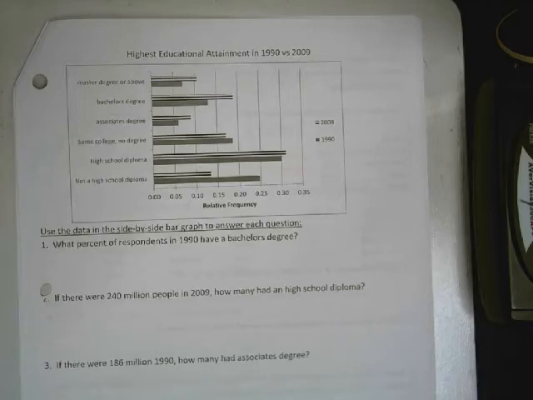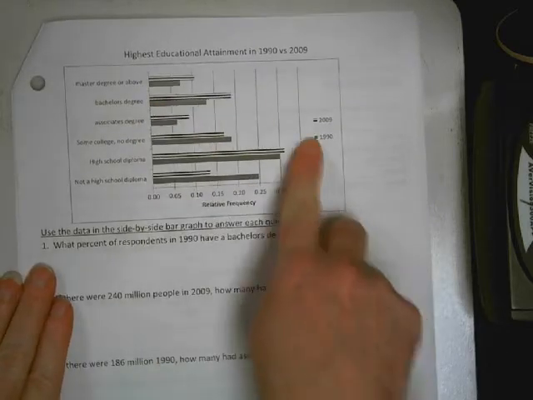I said pie chart at the end of the last one, but we will get to the pie chart in just a second. But before we do that, we're going to read a side-by-side bar graph. So the striped bars are the year 2009, and the solid bars are the year 1990. It's asking us the percentage of respondents in 1990 who have a bachelor's degree. So we just go up to bachelor's degree, which is right here, and 1990 is the solid, so that would be here.